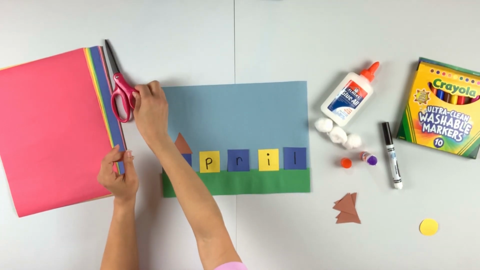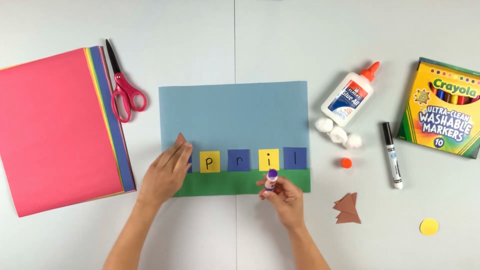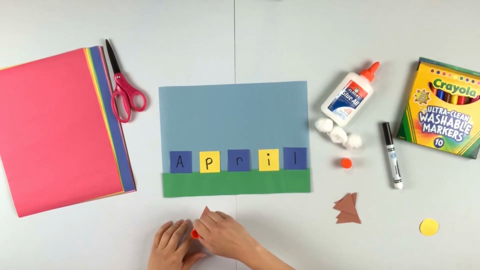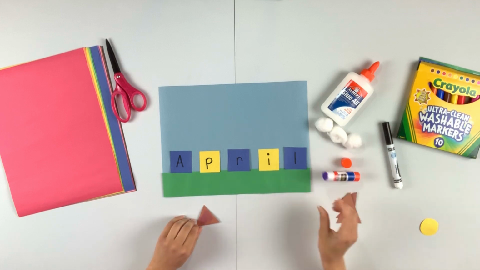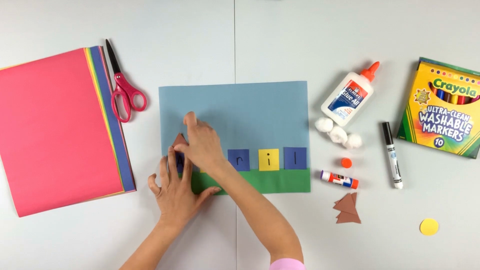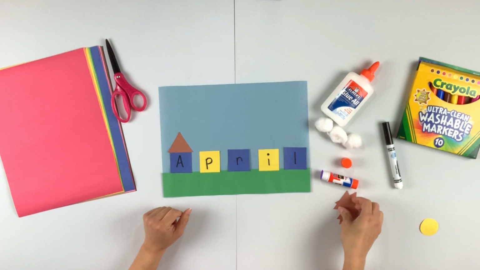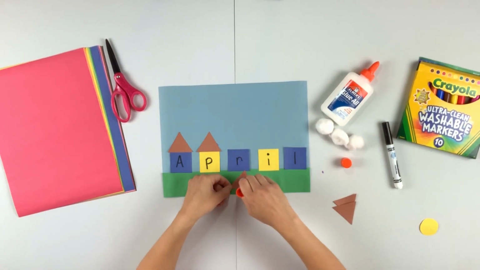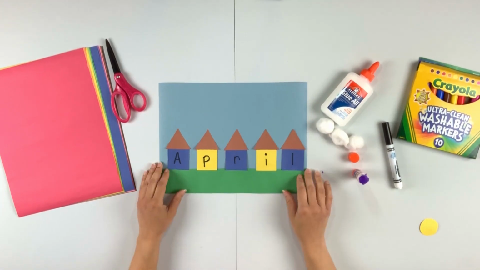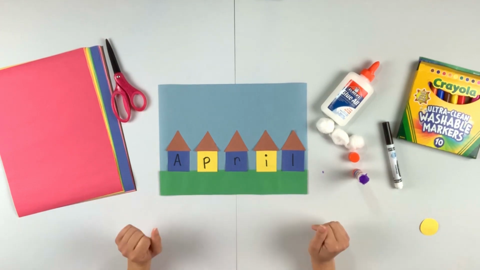You can ask your parents to help you with this part. You can make your roof any color you'd like. I chose brown and I'm going to use that color for all of them. So I'll put some glue on my triangle and then add it to the first house. There we go. And I'll do this with each house. And there we go. I'm finished building my neighborhood.